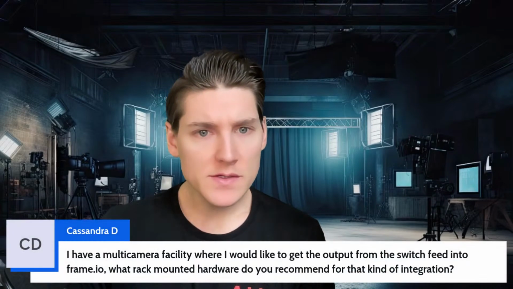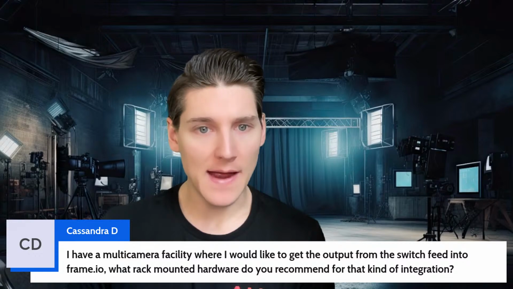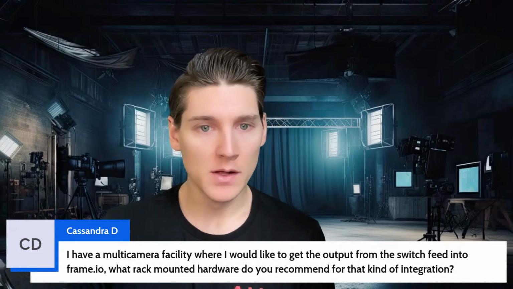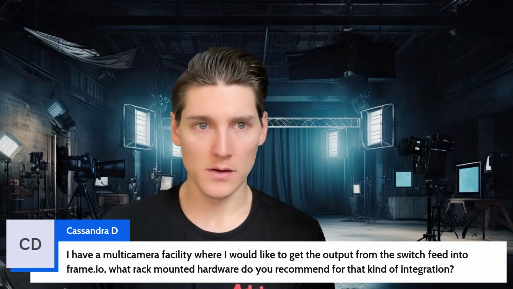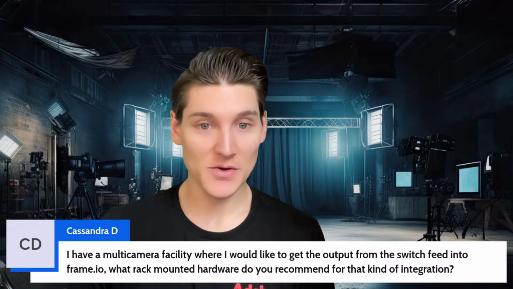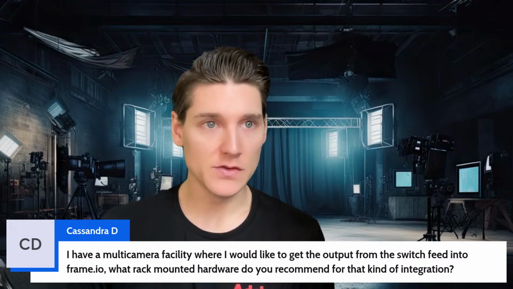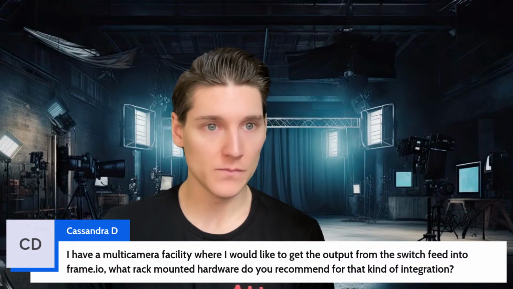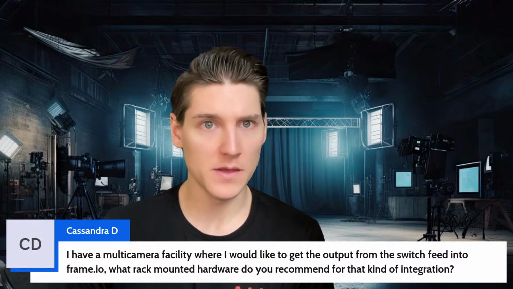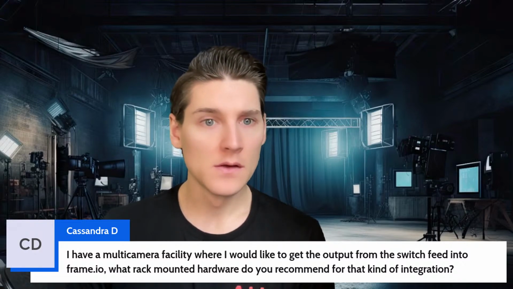All right. It looks like there's a question as well from Cassandra. I have a multi-camera facility where I would like to get the output from the switch feed into Frame. What rack-mounted hardware do you recommend for that kind of integration? Ooh, this is a tricky one. I'm not sure that that exists. It might. Certainly depends on what your current workflow looks like. You might be able to leverage camera to cloud for that. Let me pull up just a camera to cloud doc to help get you started and point you in the right direction. One moment.